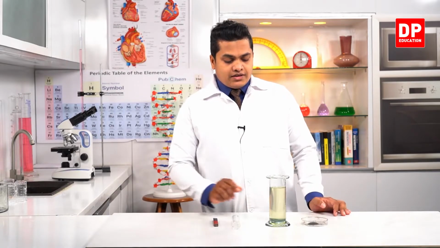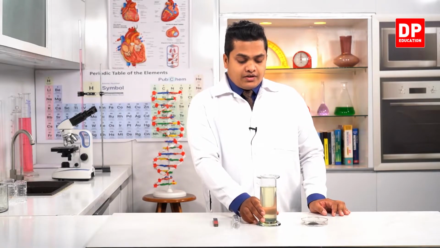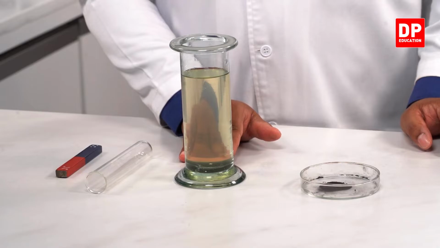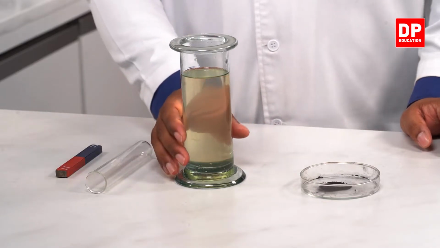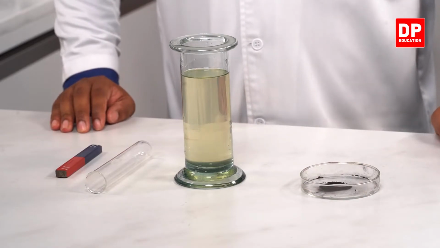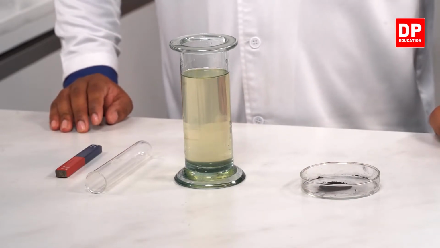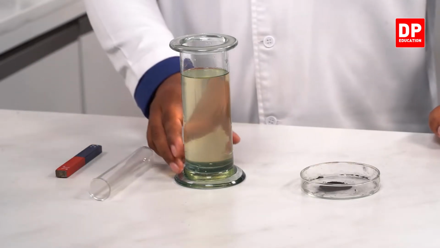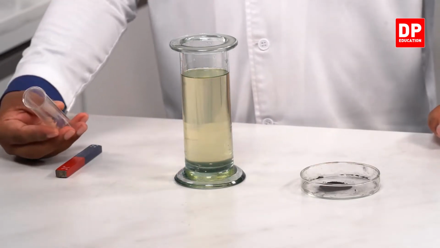So I have a beaker of glycerine here, right? Glycerine is a highly viscous liquid, and it's like an oil. And I have a test tube.